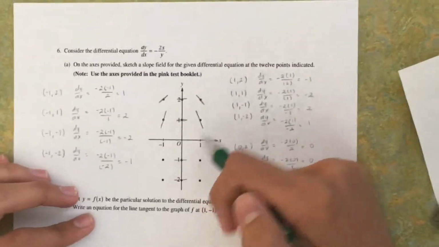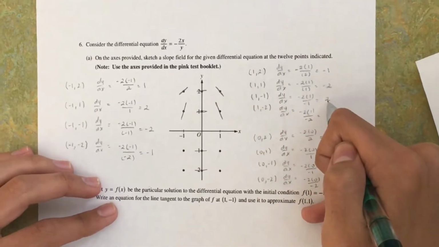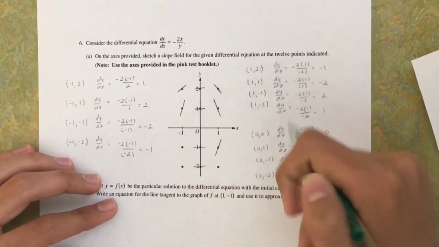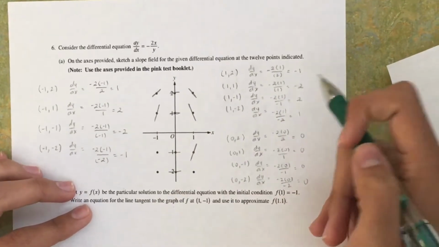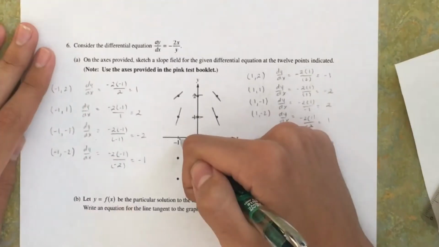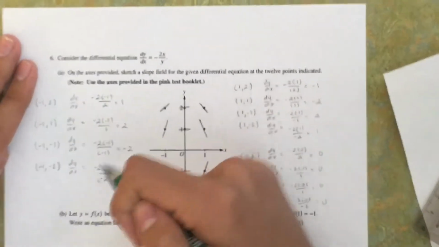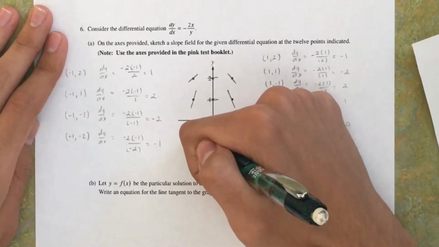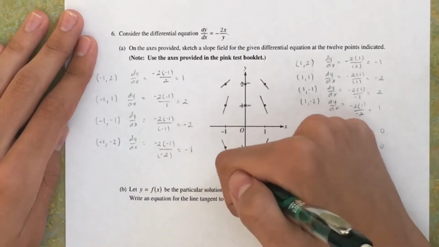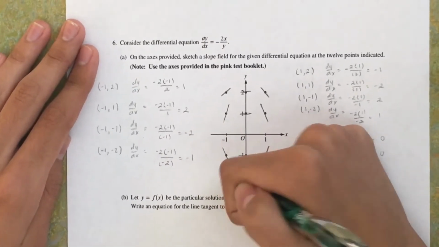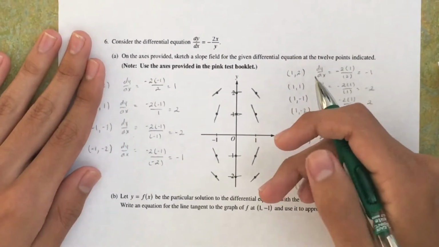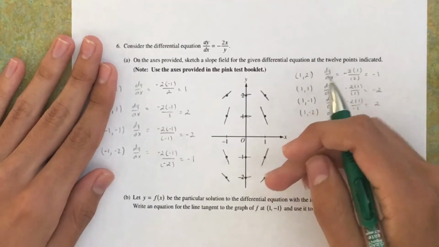So for 1, -1, which is right here, the slope is 2. So it'd be more slanted than 1, like that. At 1, -2, it's 1. So that. So for -1, it's -2. So like that. And then for -1, -2, it's -1. So it's like that. Now it looks nice. So you probably did it correctly, because it's usually like a shape. So we have A done.